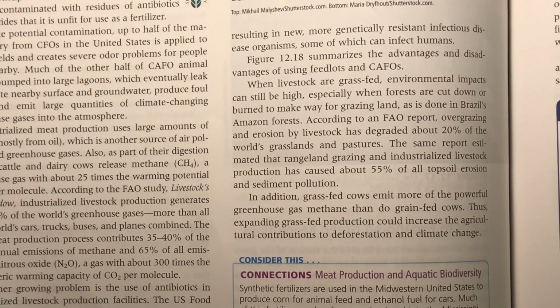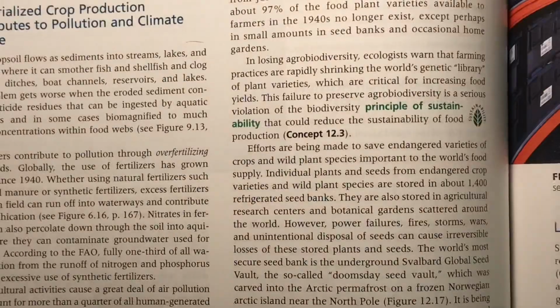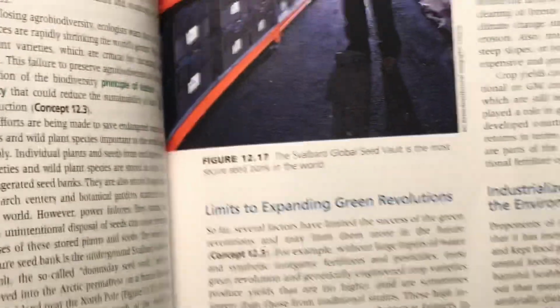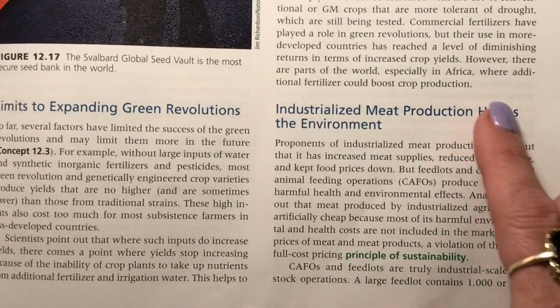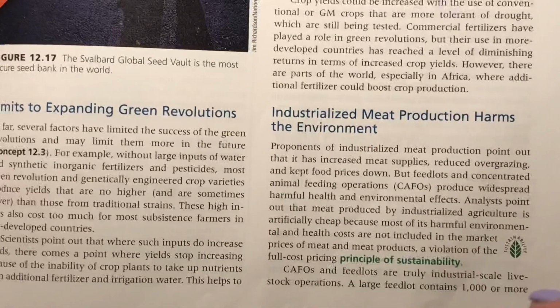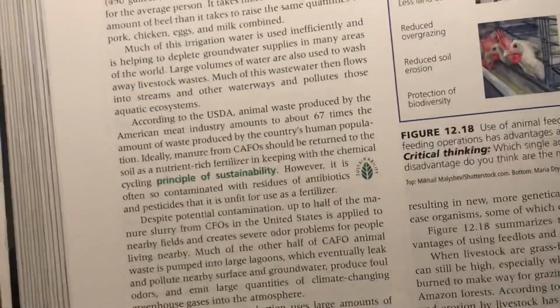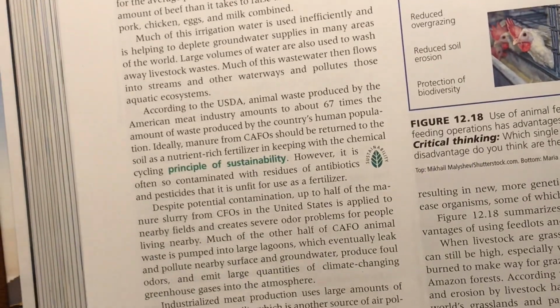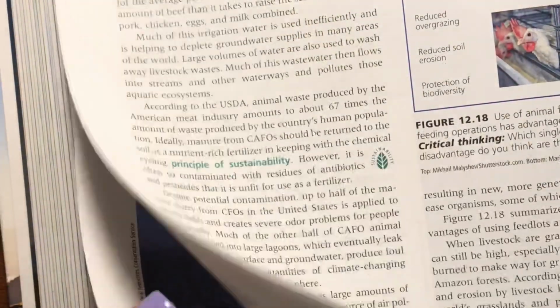Okay, so impacts of overfishing. 353. I skipped over an entire page. So please make sure that you read this as well. So you want to go through this. Go through this entire page, 353 to 354. So impacts of overfishing. Let me get back to 346.